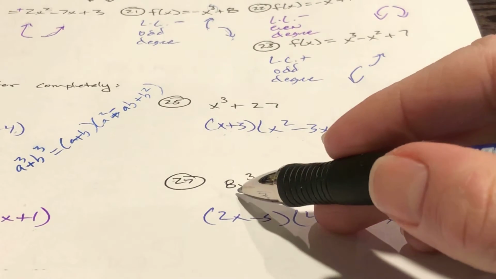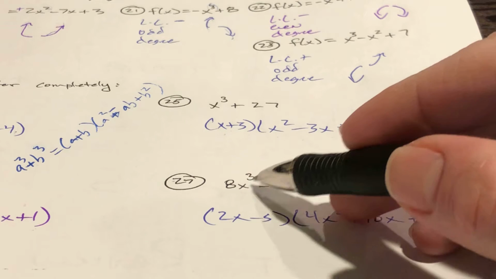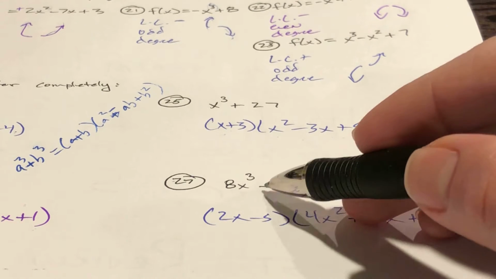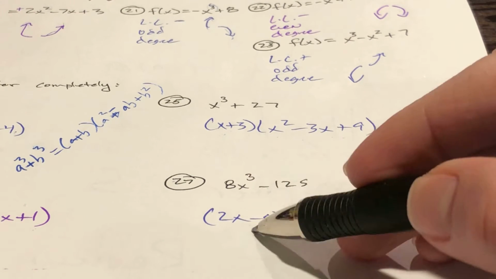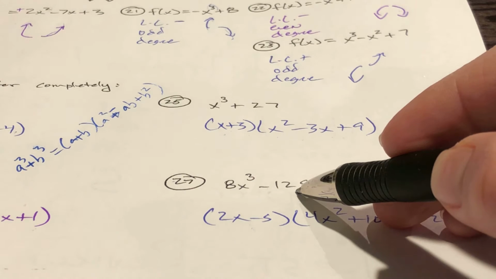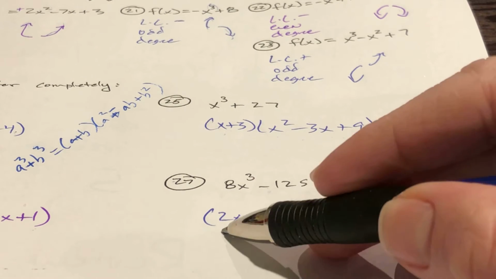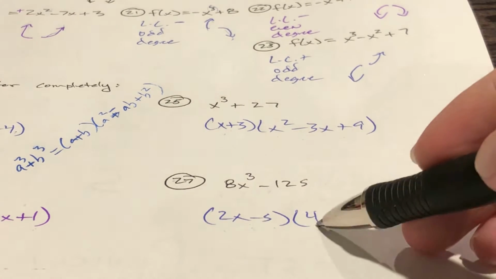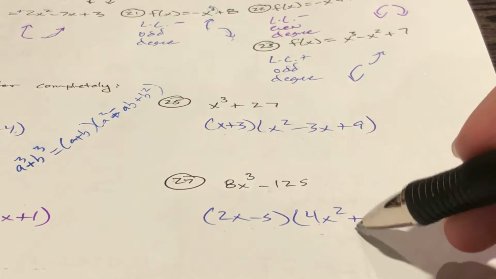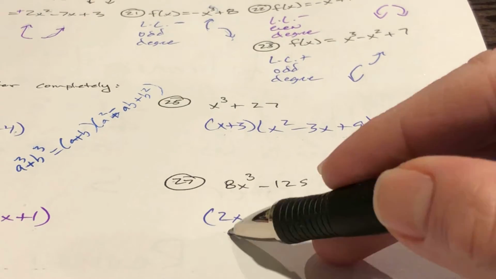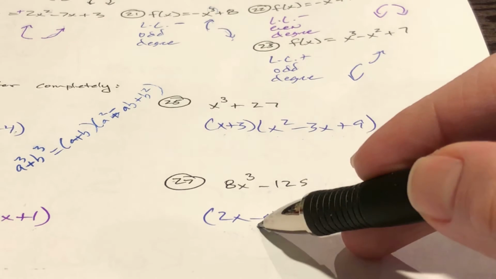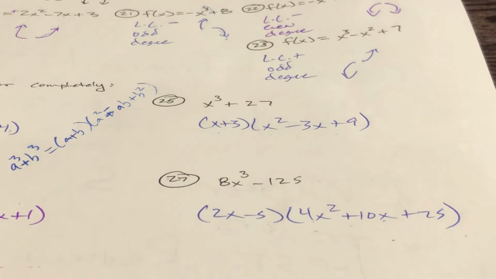I take the cubed root of 8, which is 2. Take the cubed root of x to the third, which is x. Minus the cube root of 125 is 5. I take 2x and I square it, 4x squared. That's a minus, that's a plus. The inner product, 2x times 5, that's 10x. I square 5 or negative 5, I get positive 25.